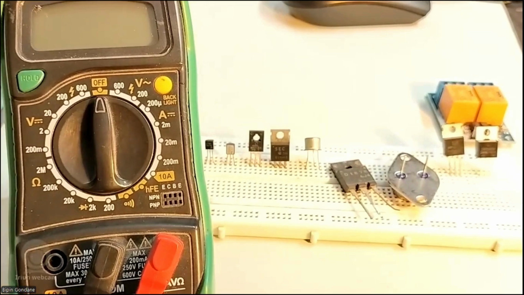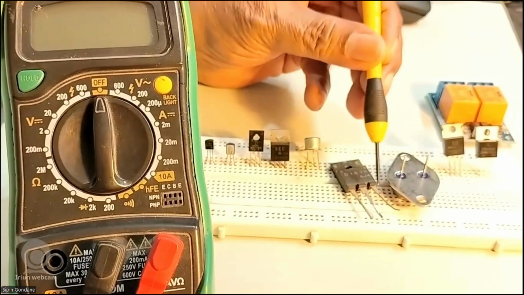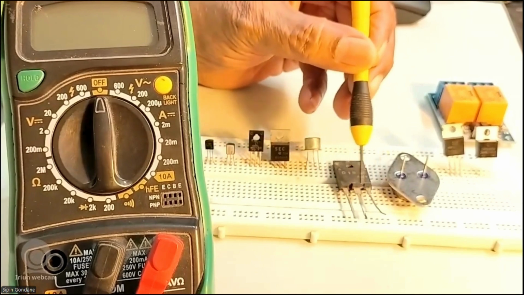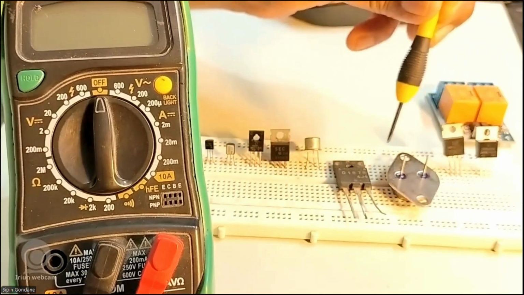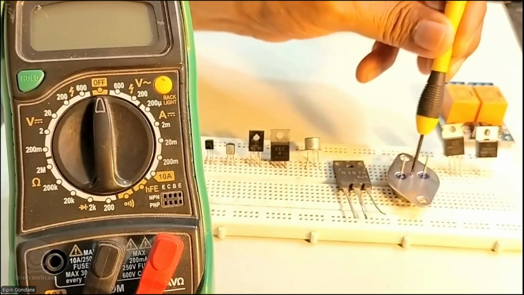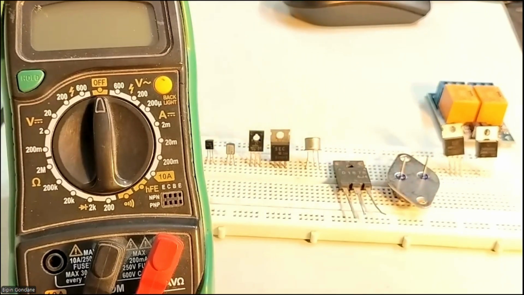Before testing a transistor, you should identify the three terminals of the transistor, which is the base, which is the emitter, and which is the collector. Here you can see only two terminals, but the third terminal is the body. So emitter, base, collector identification is very, very important.